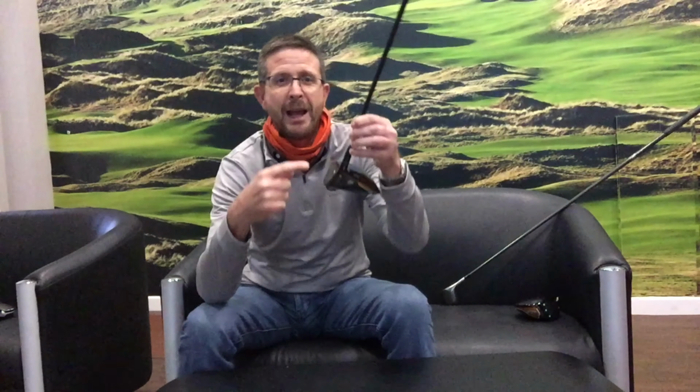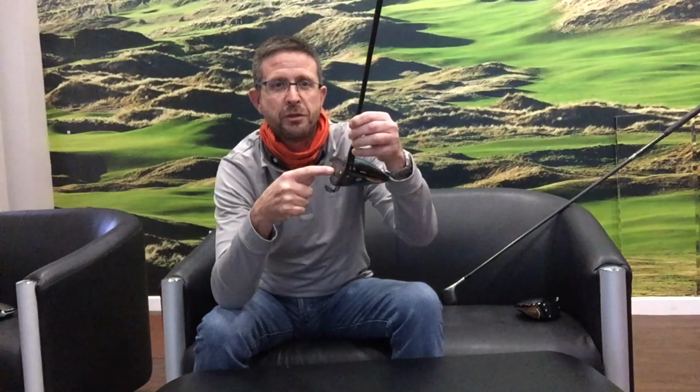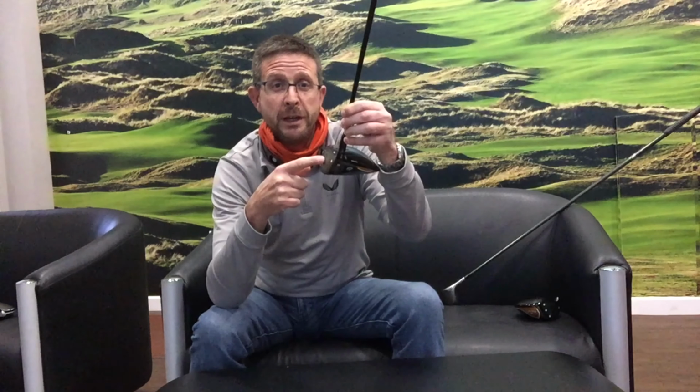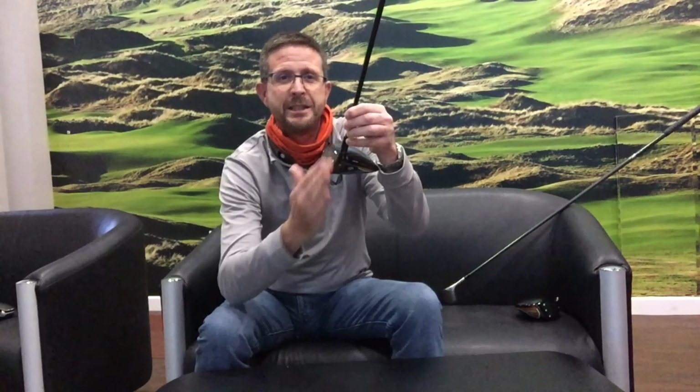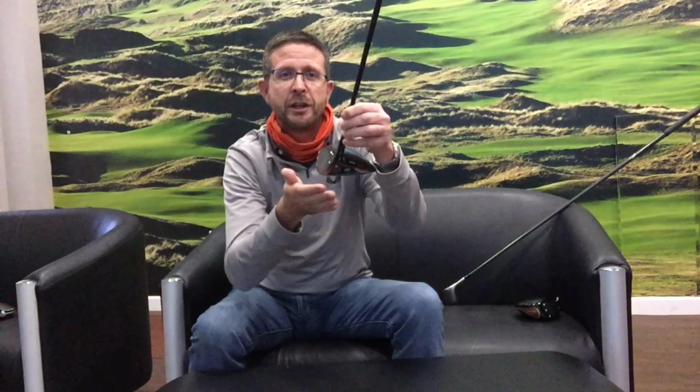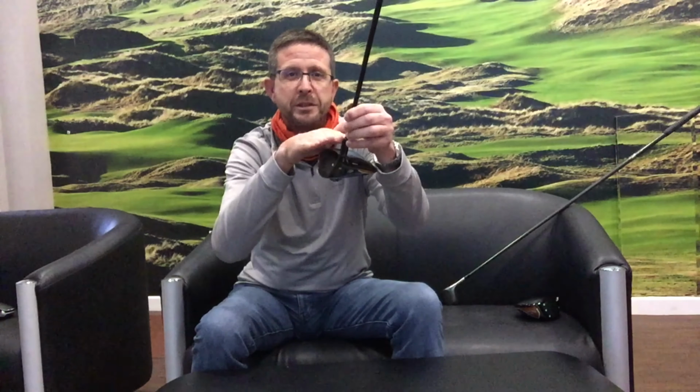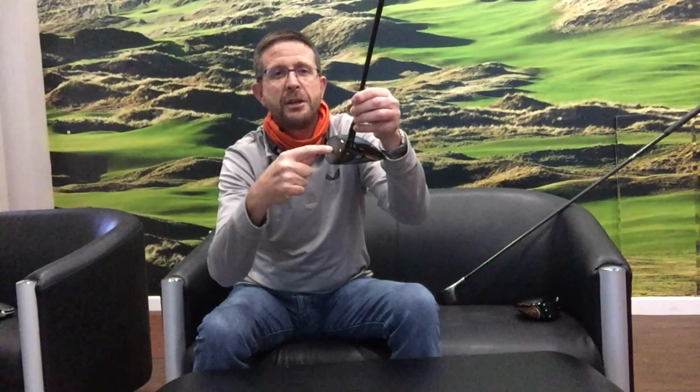Okay, so when we look at a driver face in terms of loft, the manufacturer has put 10.5 degrees on here, but actually that's only the central point of the golf club. If you look really closely, you'll see that a driver face is not flat like an iron. It's actually got a curved face, both in 2 dimensions, top to bottom, left to right. So it's only the very central point that is reading the loft that it says on the club.